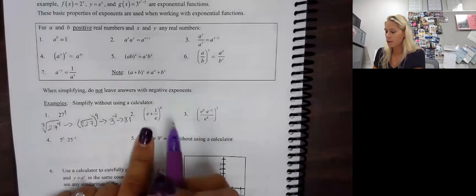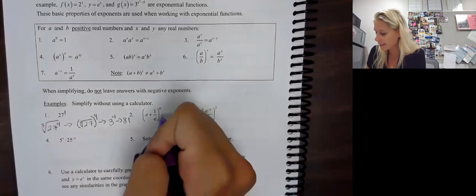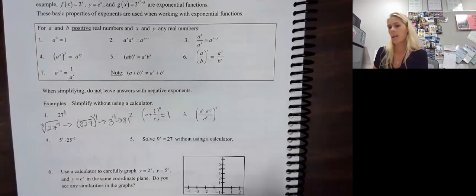All right, well, first of all, 2. This looks a little complicated, but look at that exponent. It's to the 0, so automatically that answer is 1.